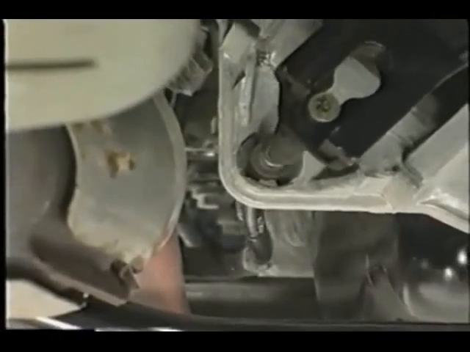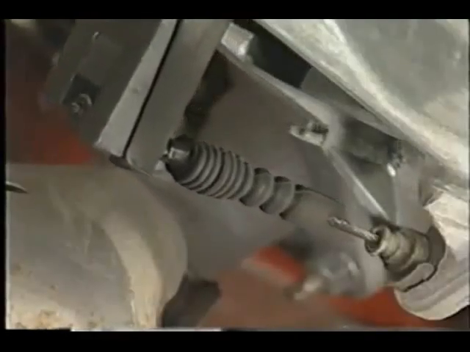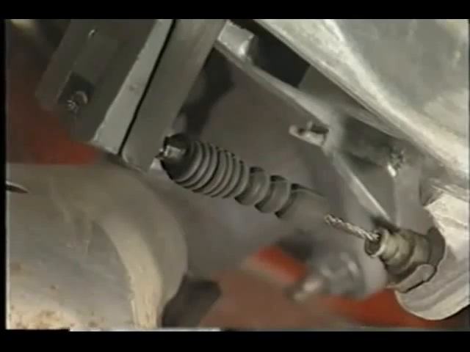The linkage between the clutch pedal and the release bearing is another important feature of the clutch. Ford uses cable and self-adjuster or hydraulic linkages to allow the clutch pedal to control the release bearing.